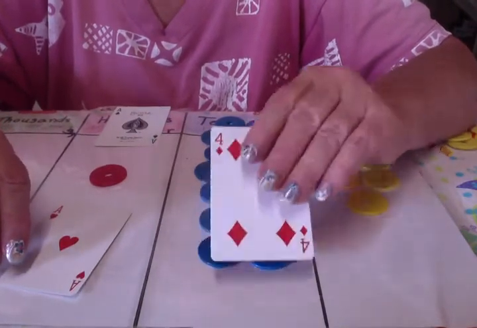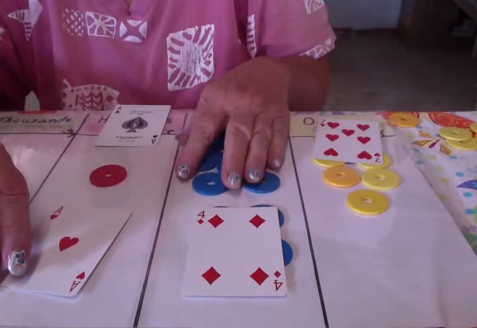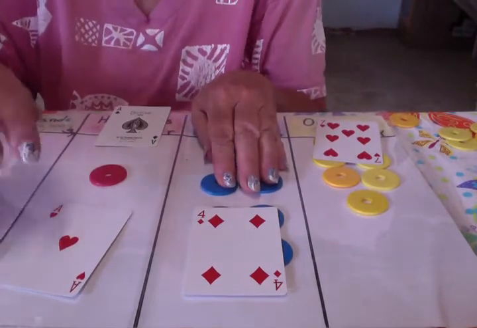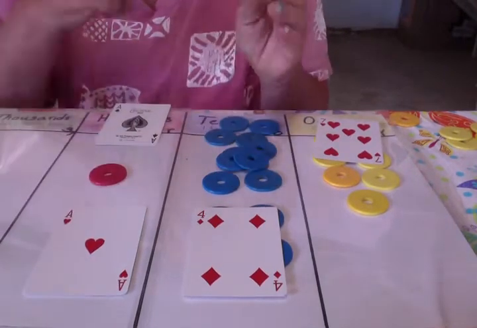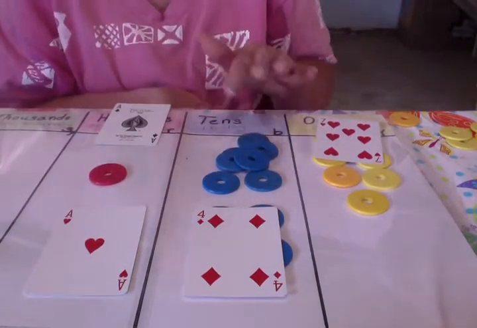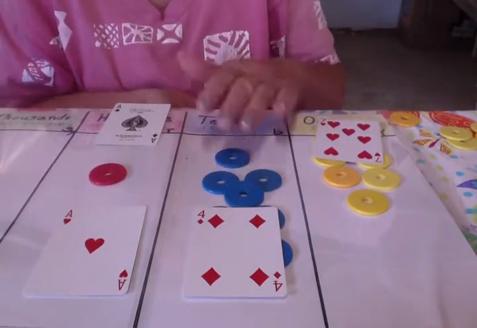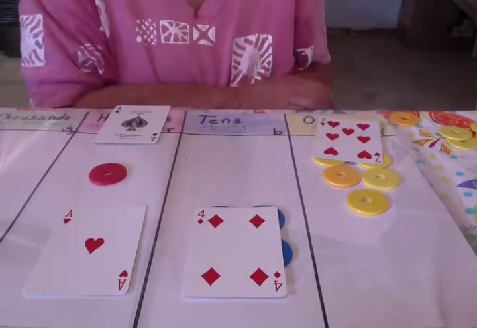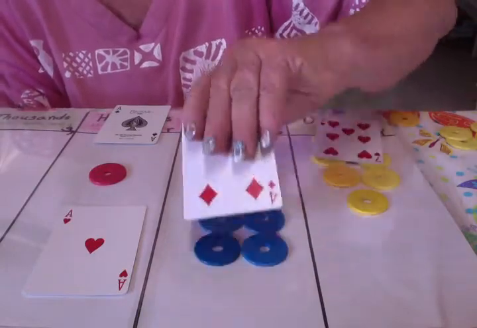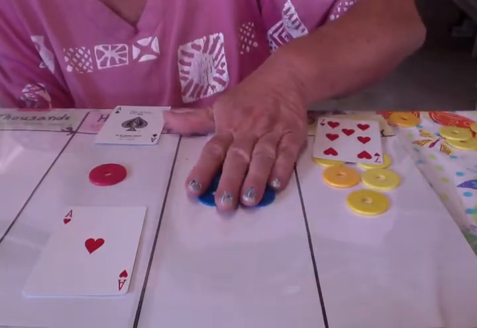So I'm going to take off 10 of these, which is worth 100, so that I can chip trade it in for this 100. So 10, 20, 30, 40, 50, 60, 70, 80, 90, 100. And do we have 4 tens left? Yes, we do. There it is.